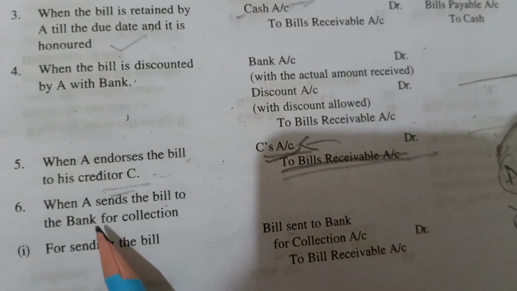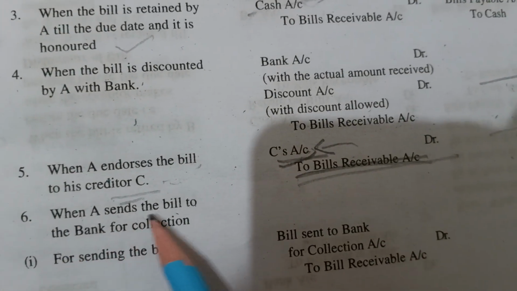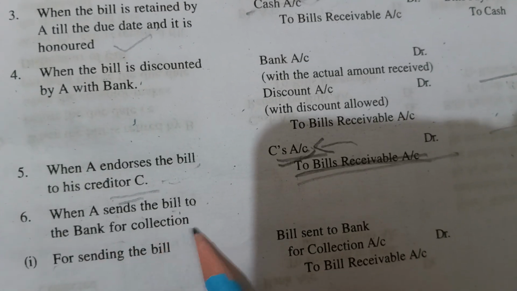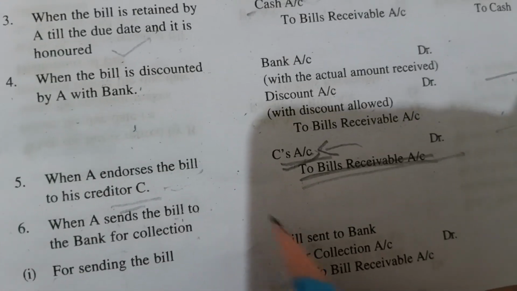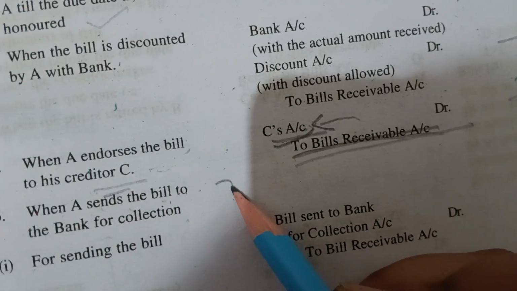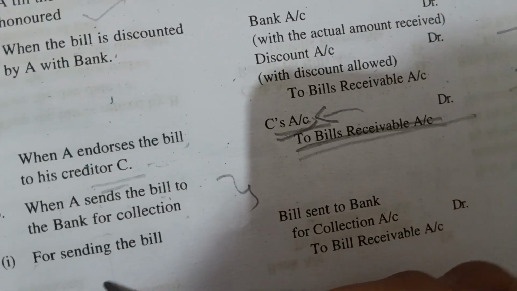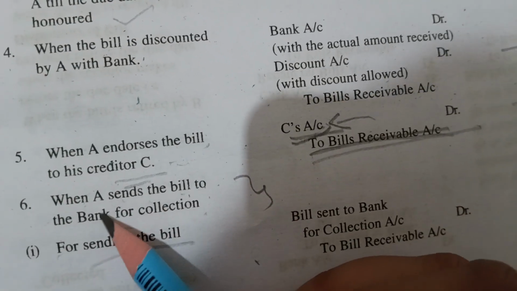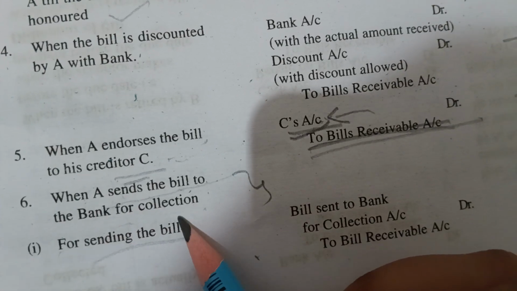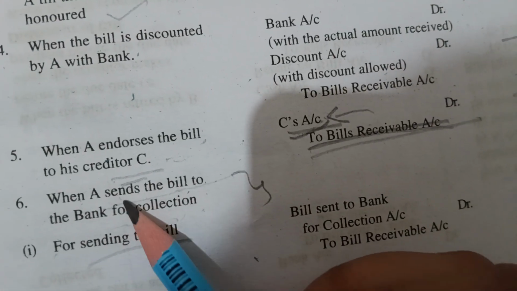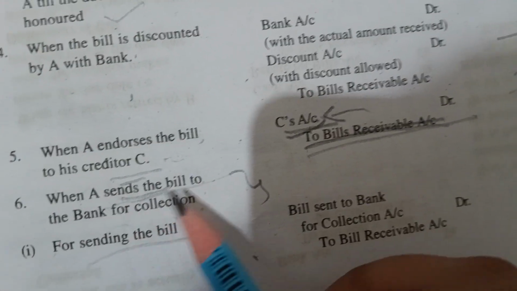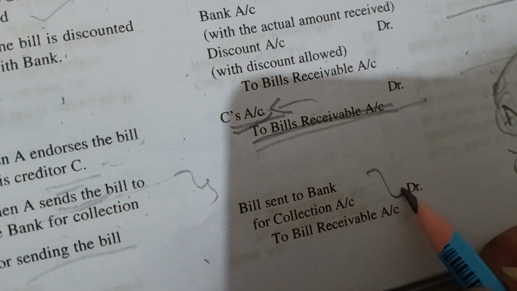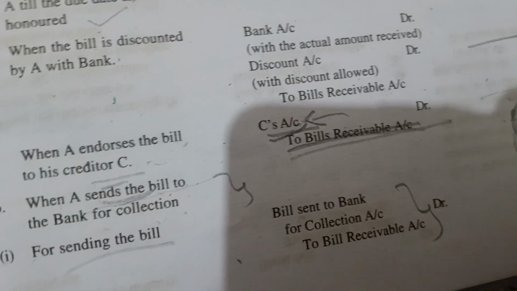Then sixth, when A sends the bill to the bank for collection. In this we have two things. For sending the bill and for accepting the bill, we have to see in the question. If they say A sends the bill to the bank for collection, sends the bill, then we will write this entry. If they say collection, I will show you the next entry also.